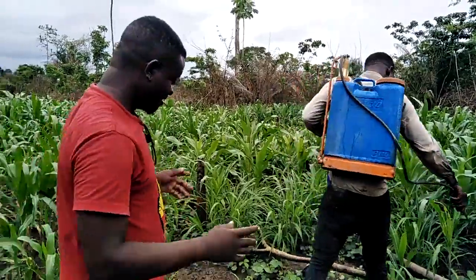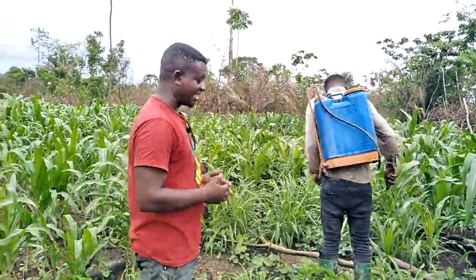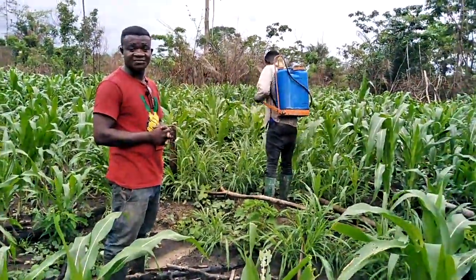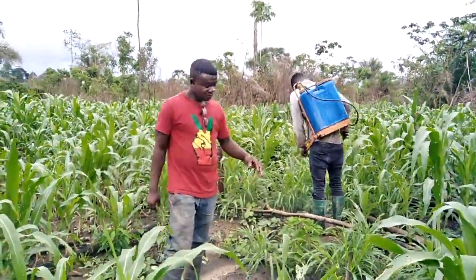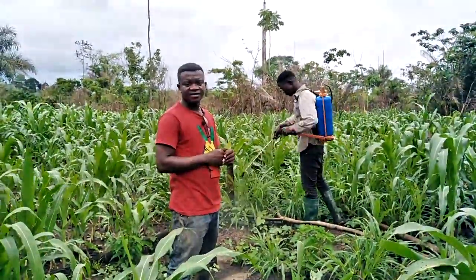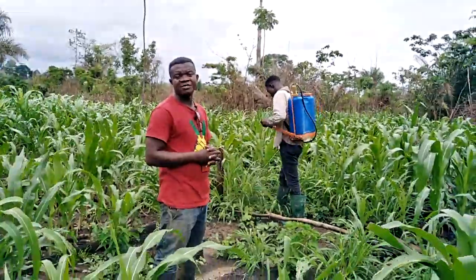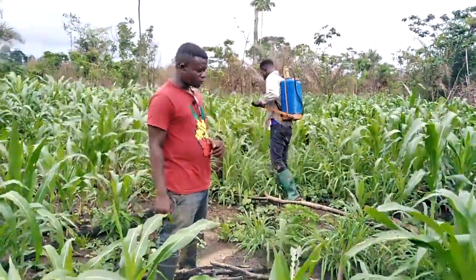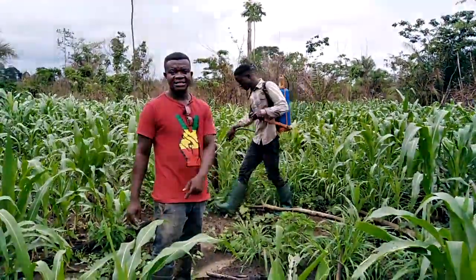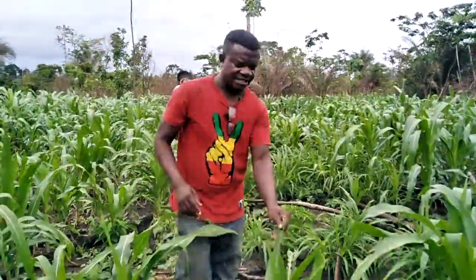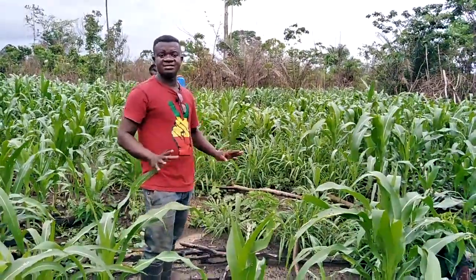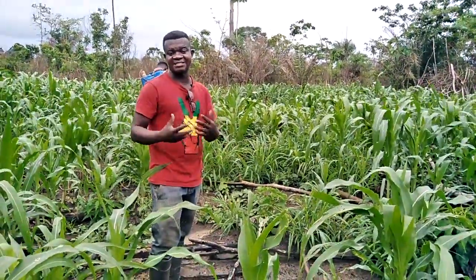Now, as you can see, the spraying process is ongoing. If you say a herbicide is selective, it means there is a targeted weed you want to deal with, and this particular herbicide was made for them. That is why you see maize plants there. After spraying, the maize is not going to die; the chemical is only going to kill the weeds. That is why we say it is selective.